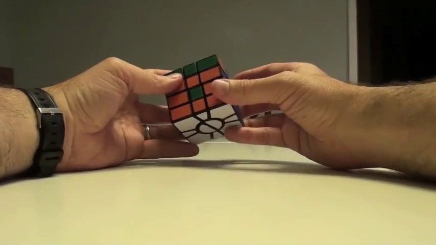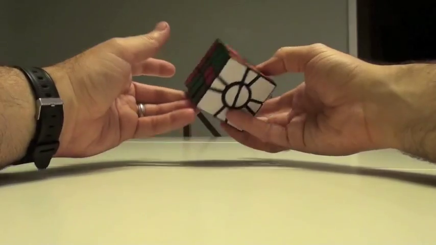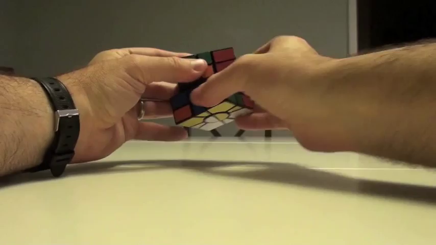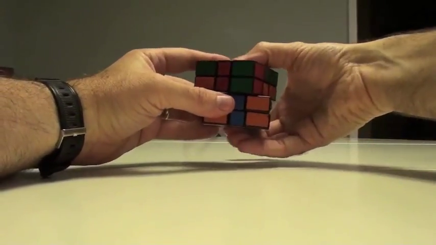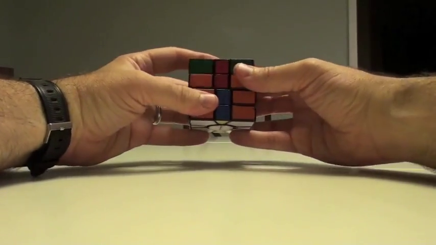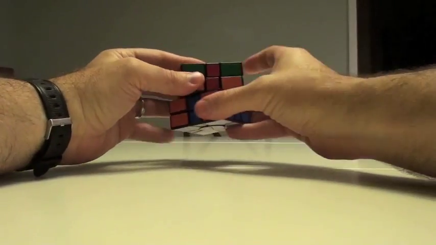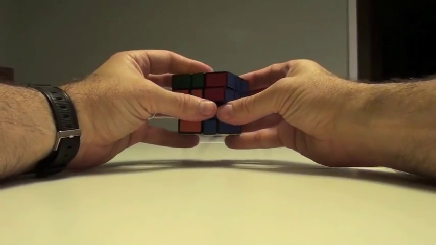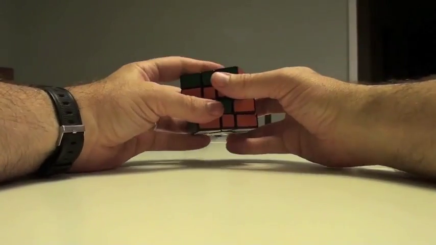So we're going to, from this configuration, yeah, that'll work. Okay, prime the bottom, 2R, DI, 2R, unprime the bottom, prime the top, 2R, D, 2R, unprime the top, and this part's easy now, prime the bottom, 2R, unprime the bottom, prime the top, 2R, unprime the top.